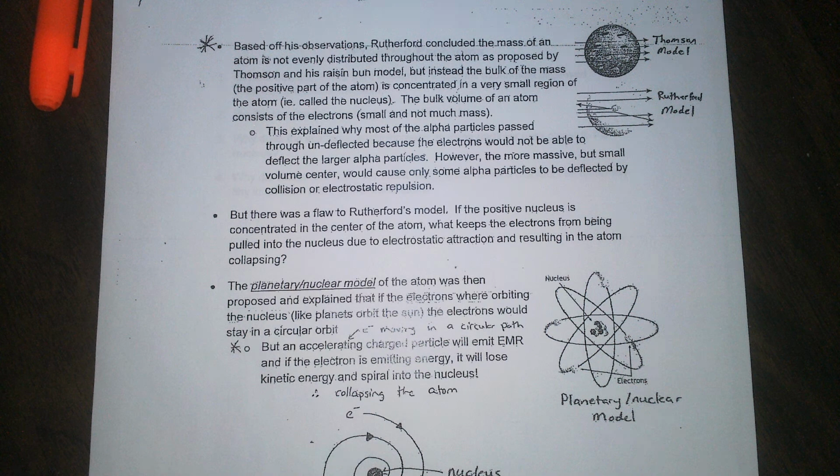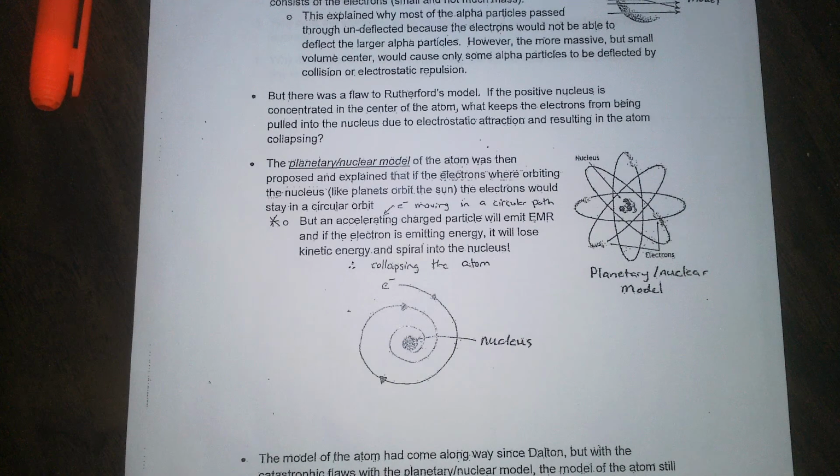Okay, so first we start with Dalton in Science 10, then we progress to J.J. Thomson in the raisin plum model, and then we progress into the Rutherford model. Rutherford's model is the one where he could actually do an experiment and prove these pieces out. However, there are some flaws, as usual, in Rutherford's model. If the nucleus of the atom is positive and it's concentrated at the center of the atom, what keeps the electrons from being drawn into that center and having the atom collapse in on itself?